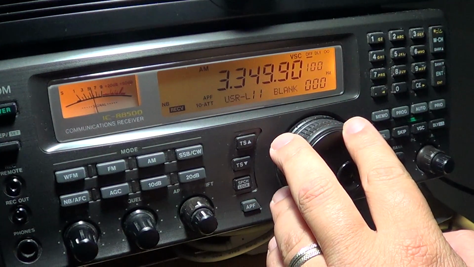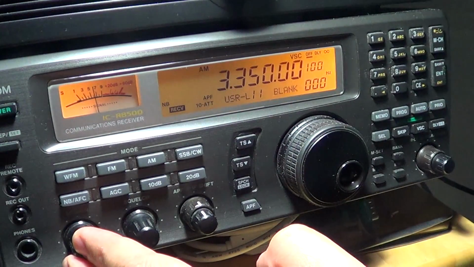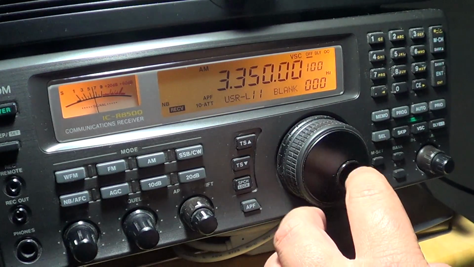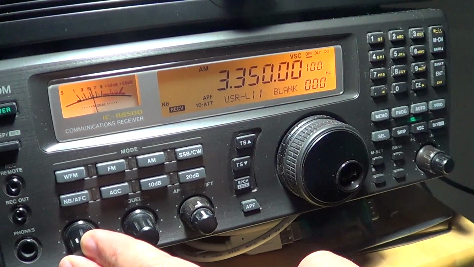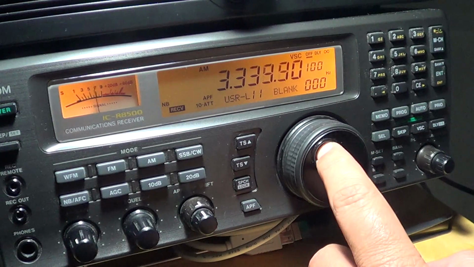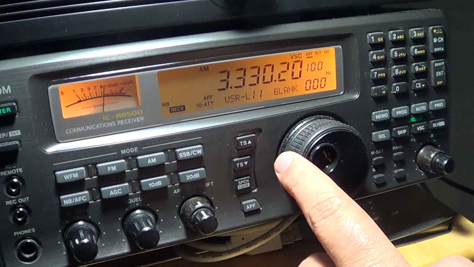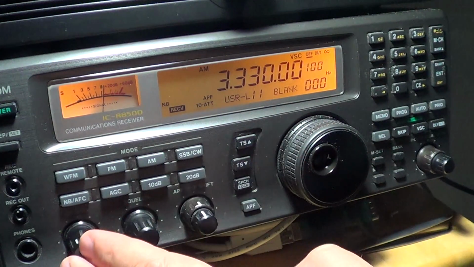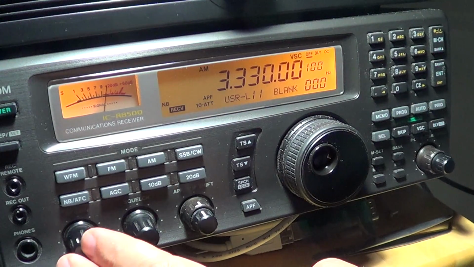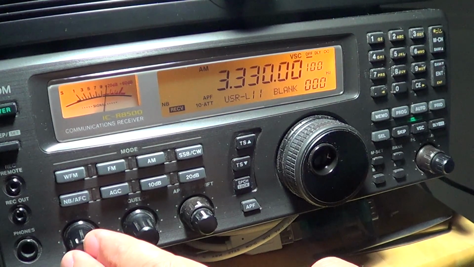3350 is most of the time Radio Exterior de España from Costa Rica. CHU time signal on 3330. Always a pretty good signal into Montreal at night.